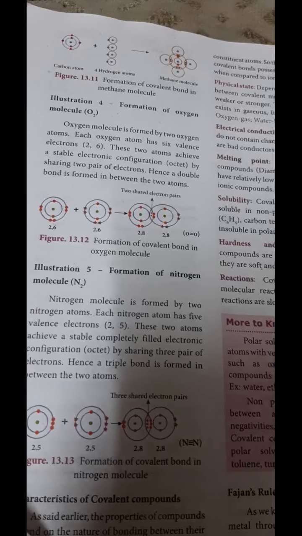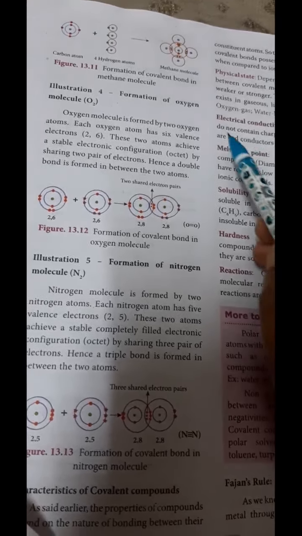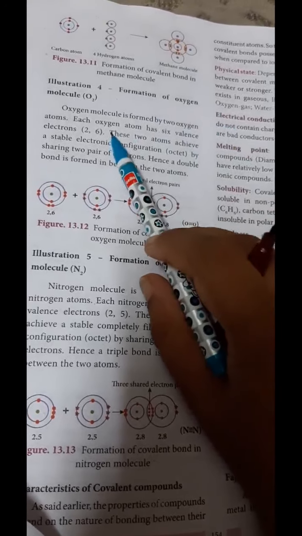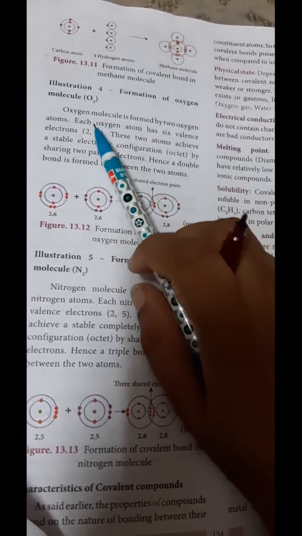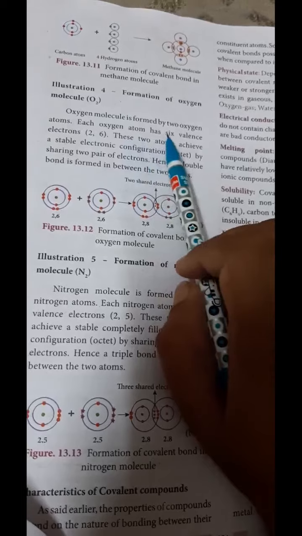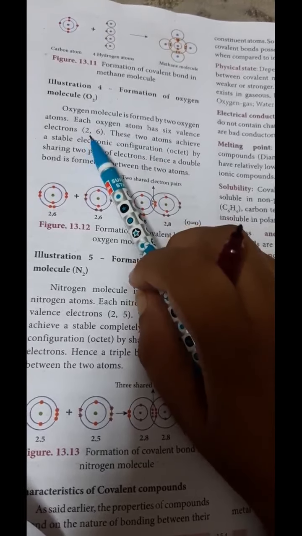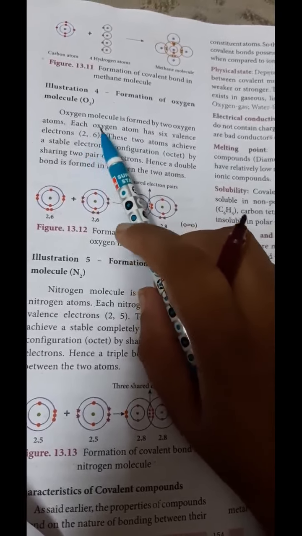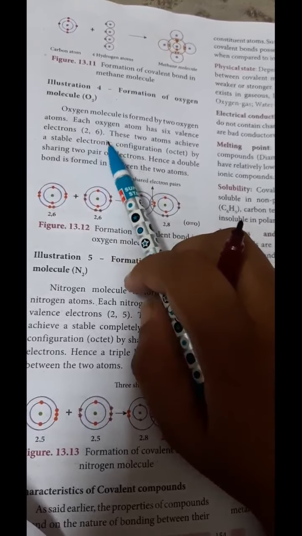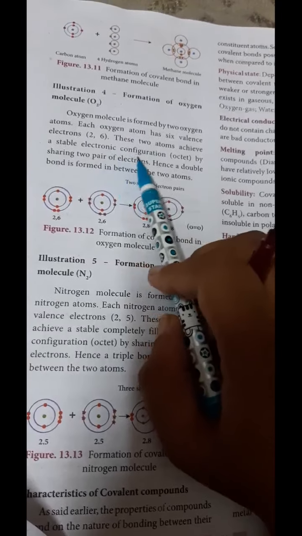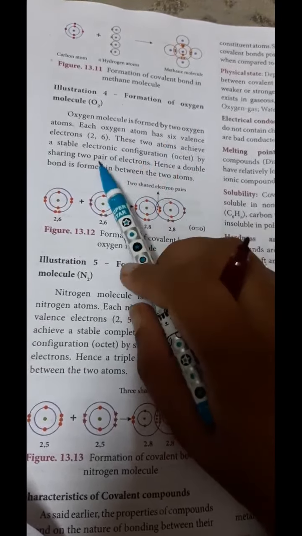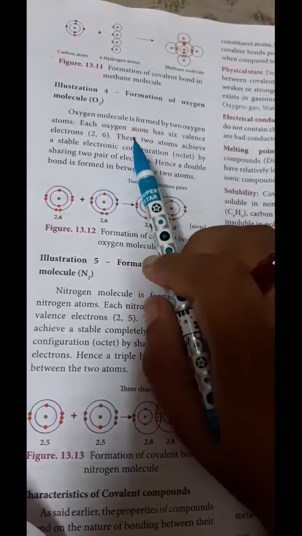Is it clear? Now just see what is given in your book. Formation of oxygen molecule. Oxygen molecule is formed by 2 oxygen atoms. Each oxygen atom has 6 valence electrons, so the electronic configuration is 2, 6. These 2 atoms achieve a stable electronic configuration by sharing 2 pairs of electrons.